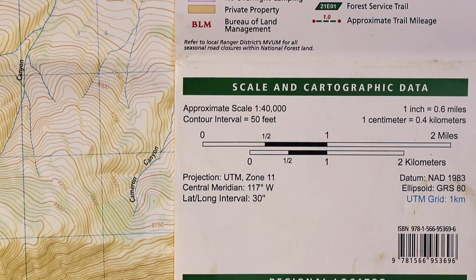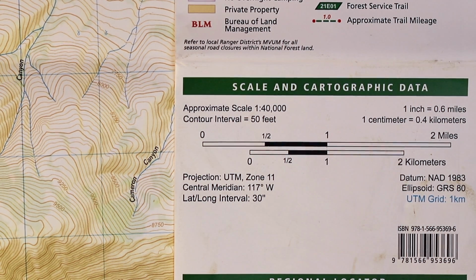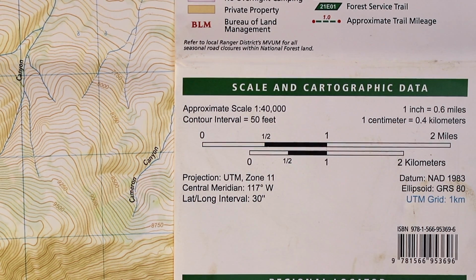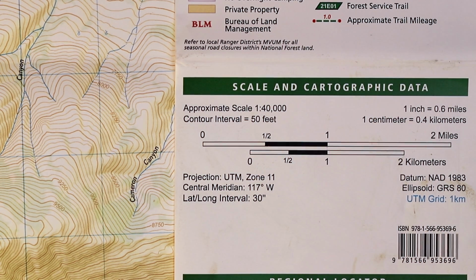All right, so we just took our measurement of the angle between the place where we were standing and the summit of Mount Conness, and that was 17 degrees. So what we need to do now is measure the distance between those two points.